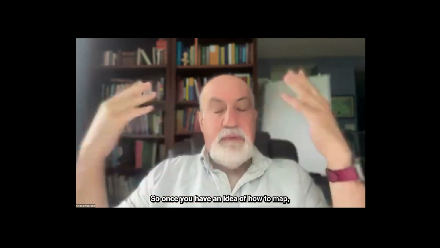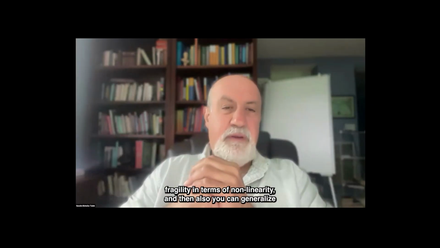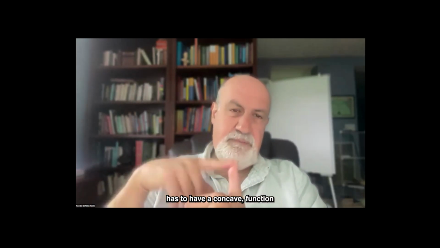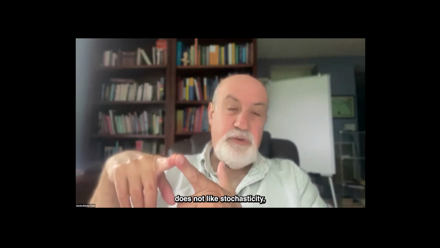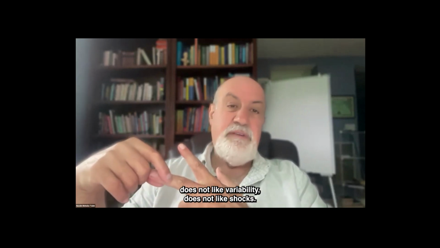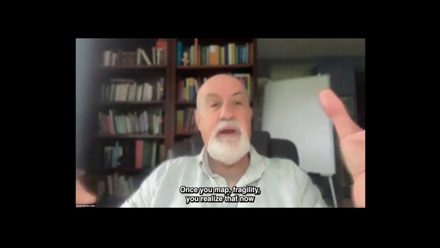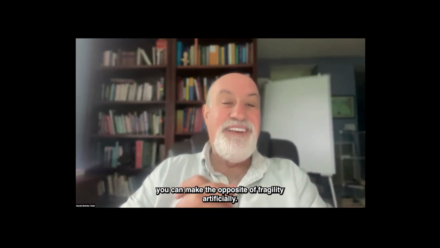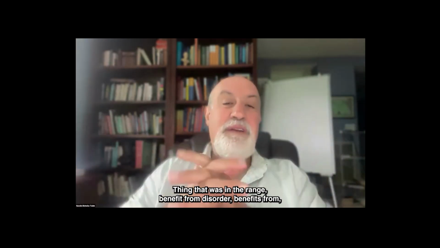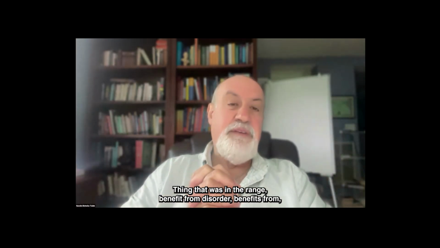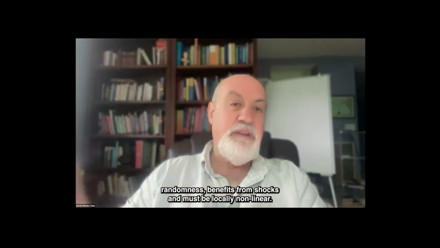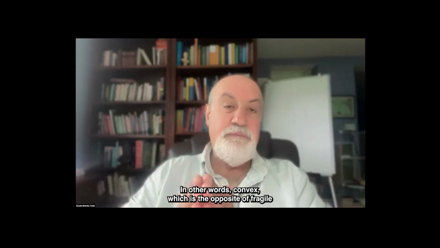So once you have an idea of how to map fragility in terms of nonlinearity, you can generalize: it has to have a concave function, it does not like stochasticity, does not like variability, does not like shocks. Once you map fragility, you can map the opposite of fragility, which is anti-fragility: something that, within a range, benefits from disorder, randomness, and shocks, and must be locally nonlinear. In other words, convex, which is the opposite of fragile.